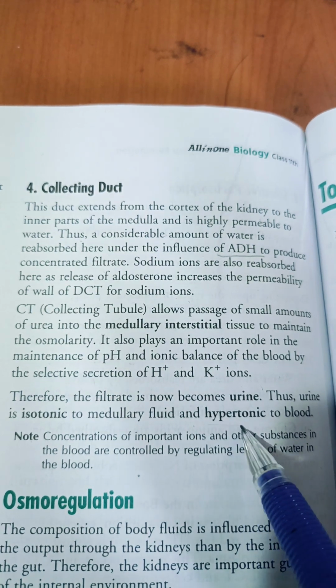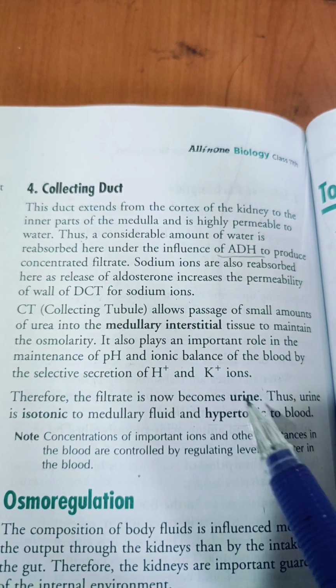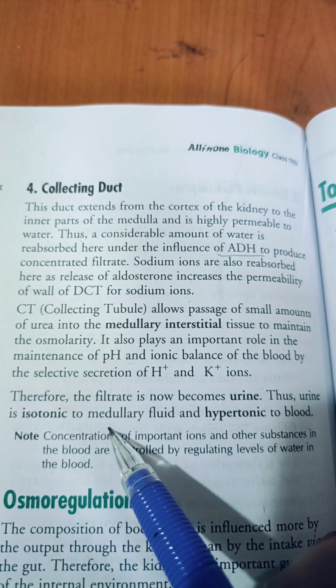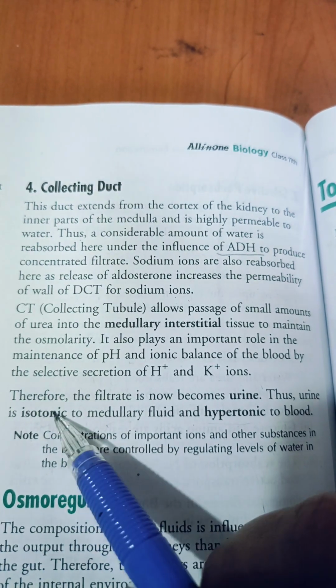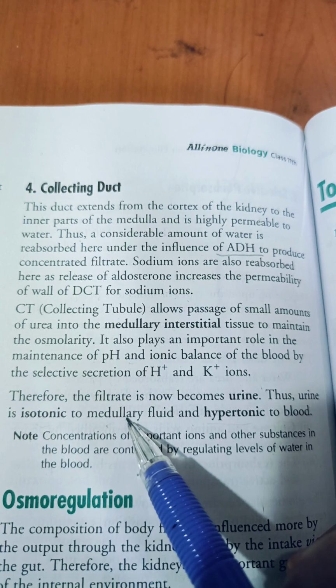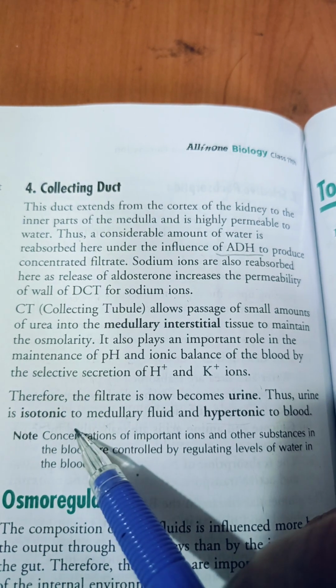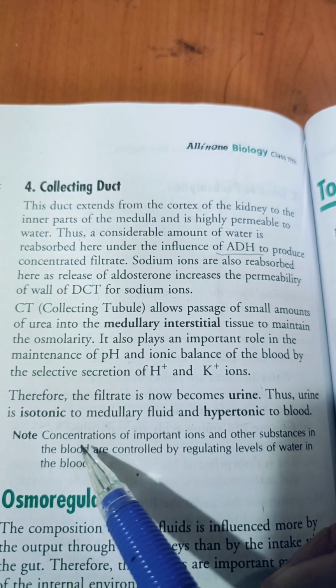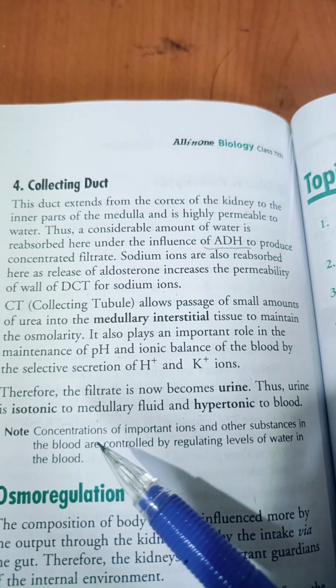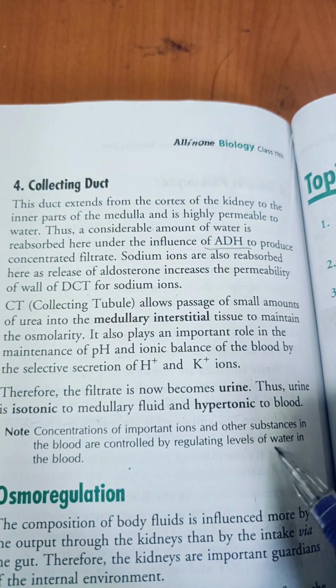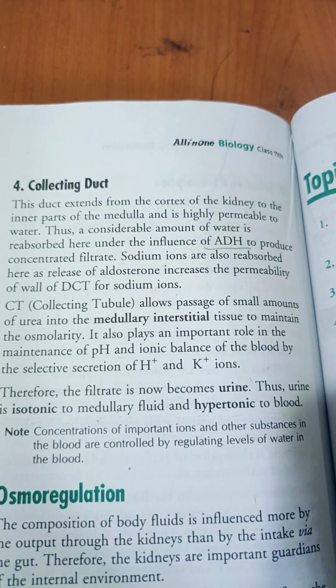Because it has more waste products, it is hypertonic to blood, and isotonic to medullary fluid because similar urea or ammonia molecules, or hydrogen and bicarbonate molecules are there. Concentration of important ions and other substrates in the blood are controlled by regulating levels of water in the blood.